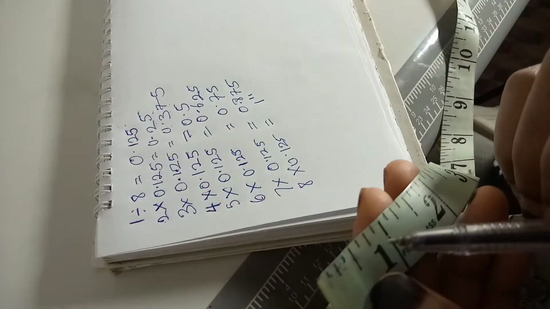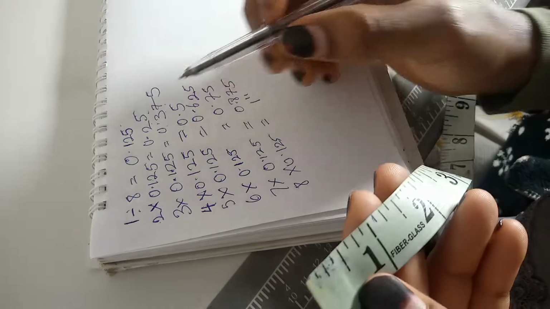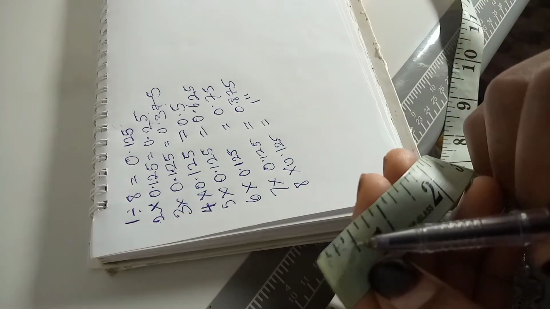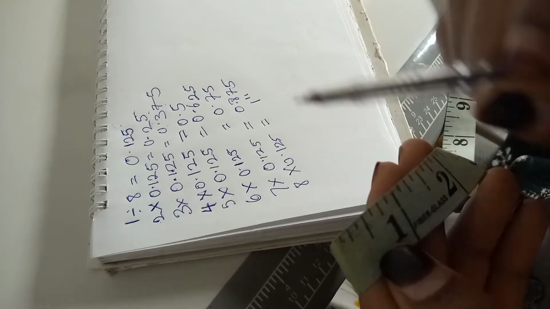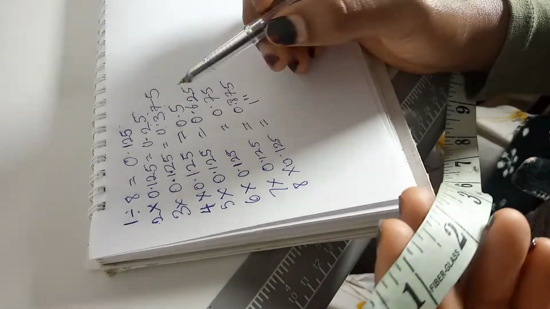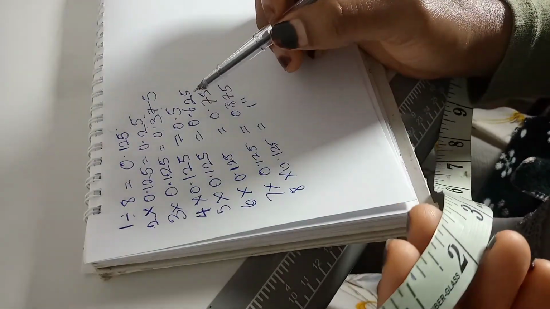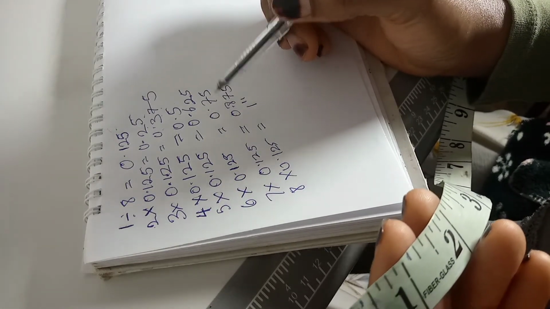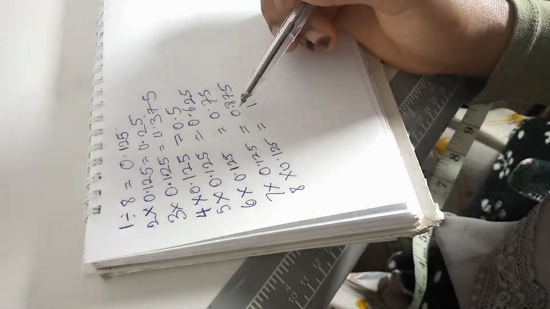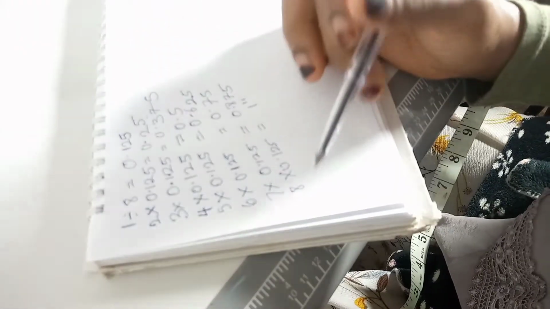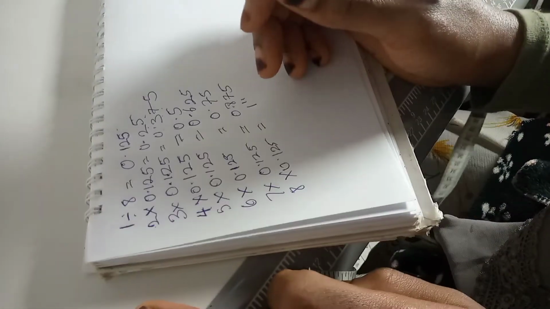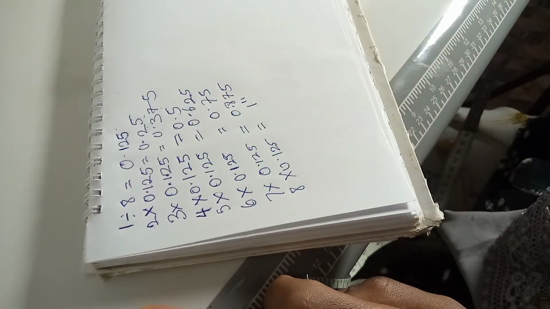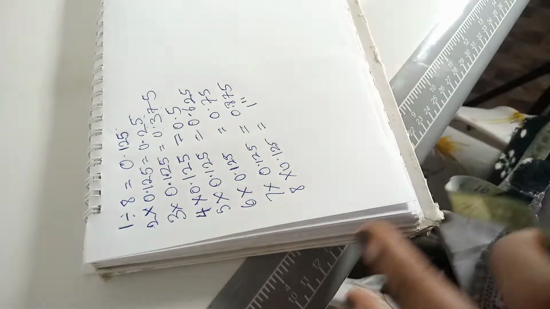Then our fourth column, which is this line longer than column 3, is 0.5. The fifth one is 0.625. The sixth one is 0.75, and the seventh one is 0.875. Then we have the last one, our eighth column, which is 1 inch, guys.